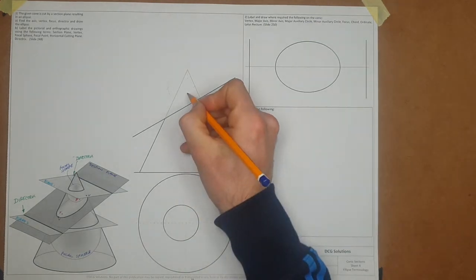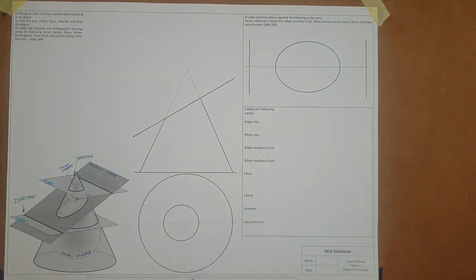If I've been accurate here, that's going to be the center point of the first focal sphere.